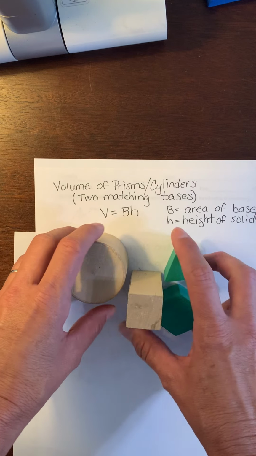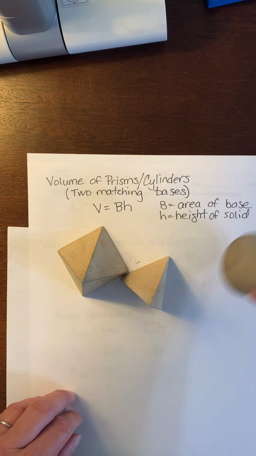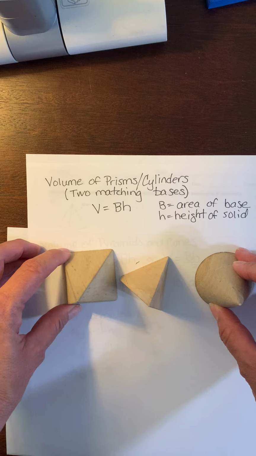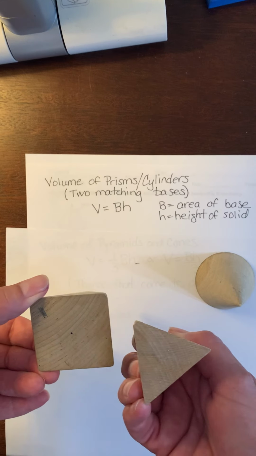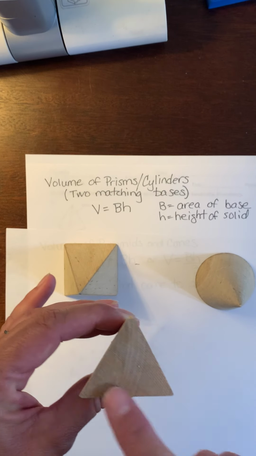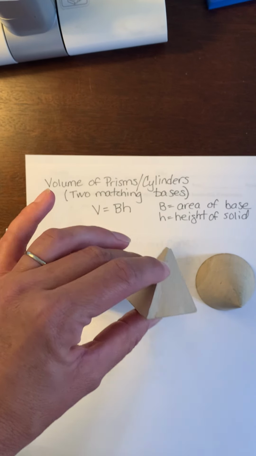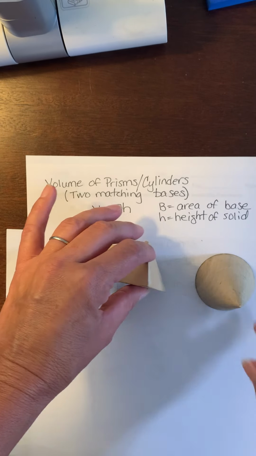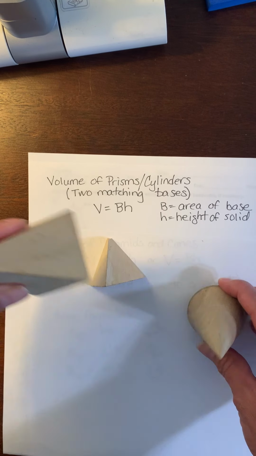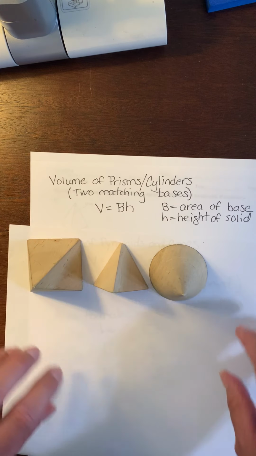Well, now we're going to deal with solid figures that come to a point like these: pyramids and cones. Pyramids are named by their base. So this is a square pyramid. This is a triangular pyramid. But you can even have a hexagonal pyramid and all kinds of things. This one's a cone because it doesn't have triangular sides like a pyramid does. But because they come to a point similarly, their formulas are also the same.